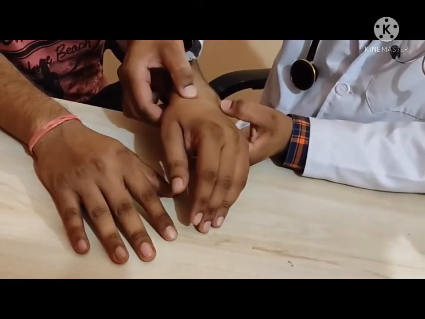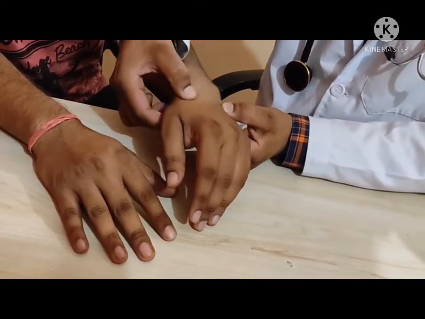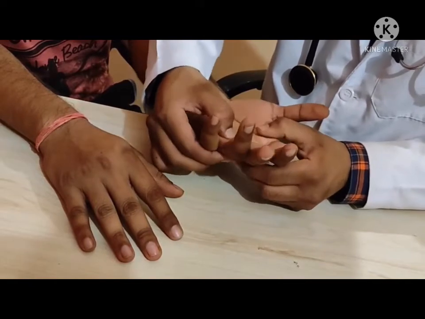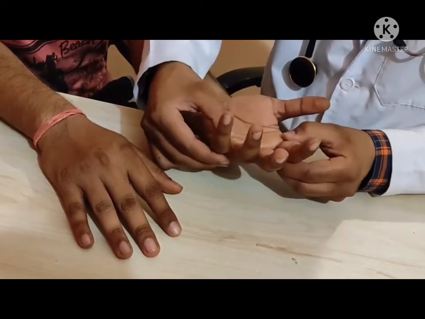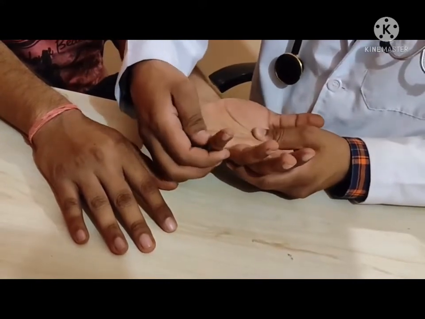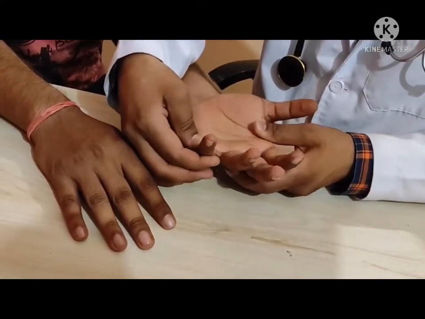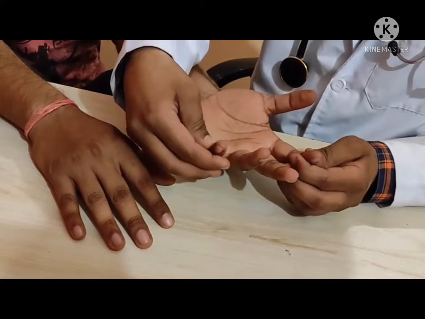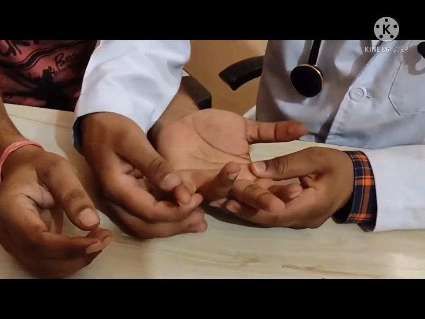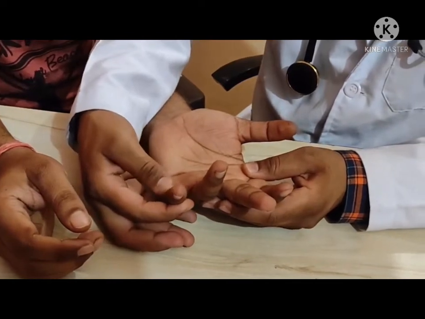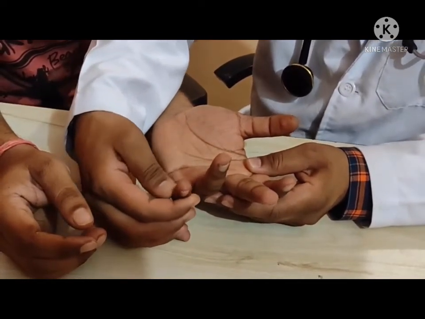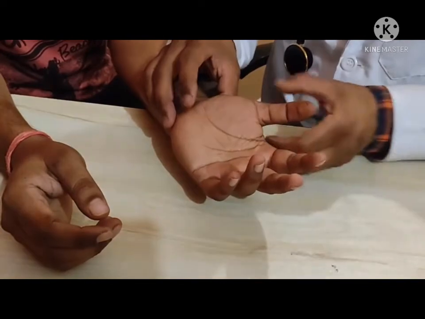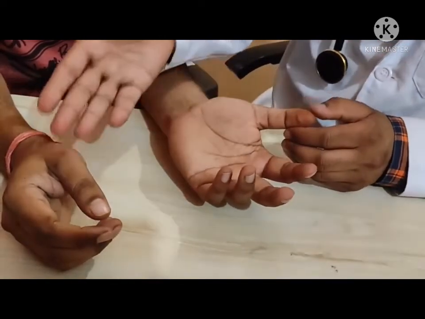So I will squeeze the carpometacarpal joint, and this is the metacarpophalangeal joint, and here is the proximal phalanges, and this is the distal phalanges, and this is the proximal interphalangeal joint, and this is the distal interphalangeal joint. So same, continue with the other hand.